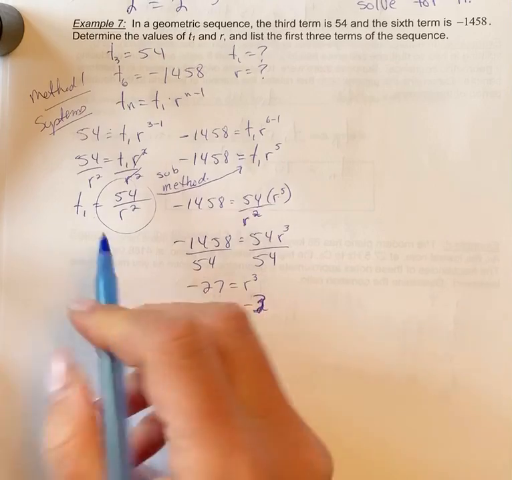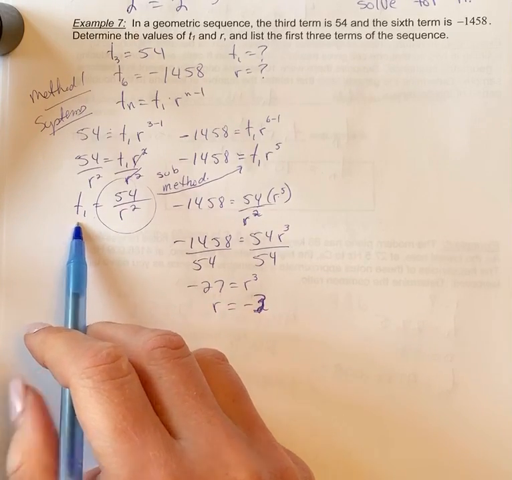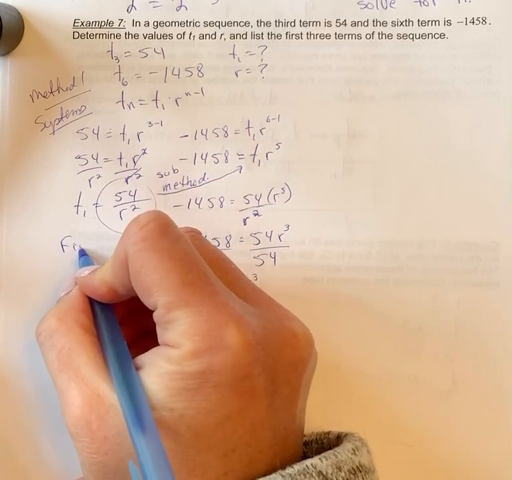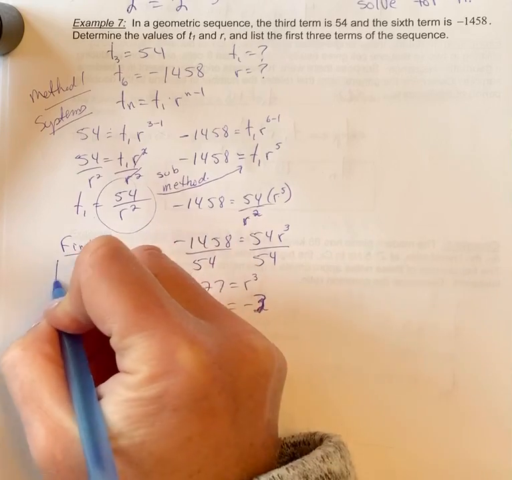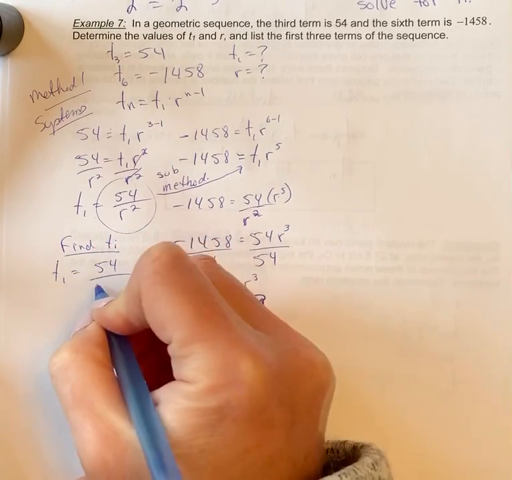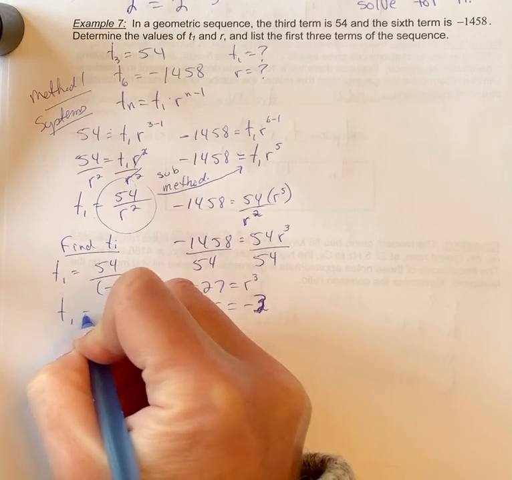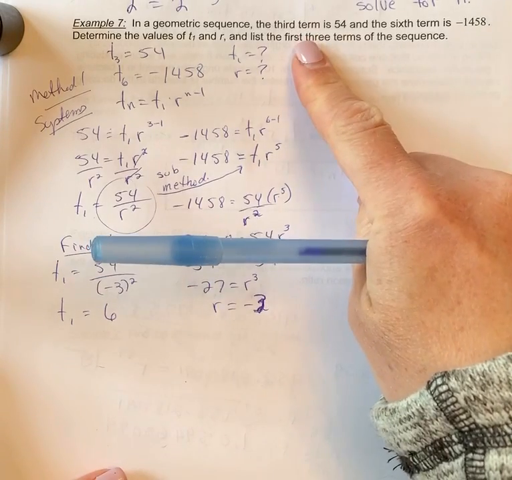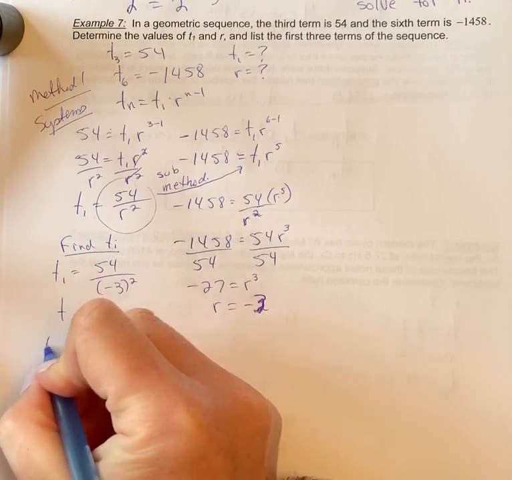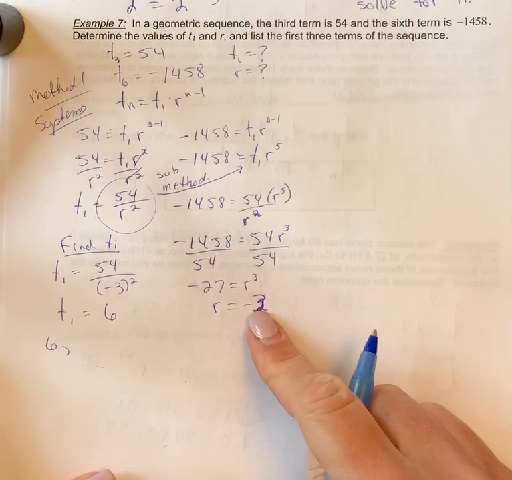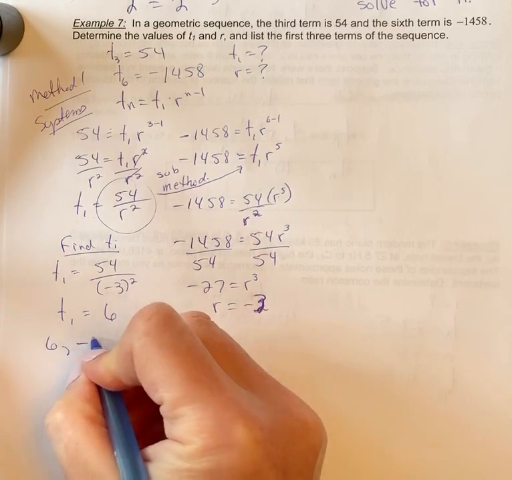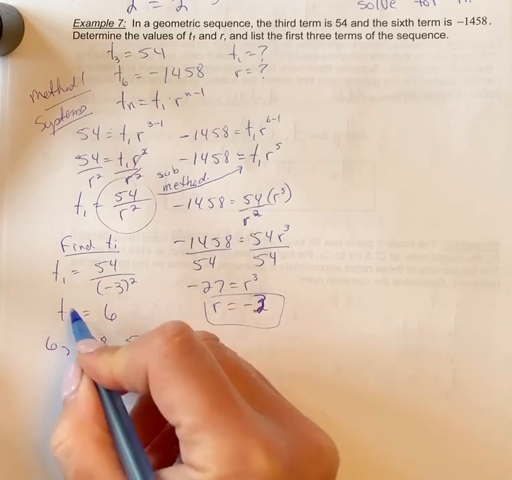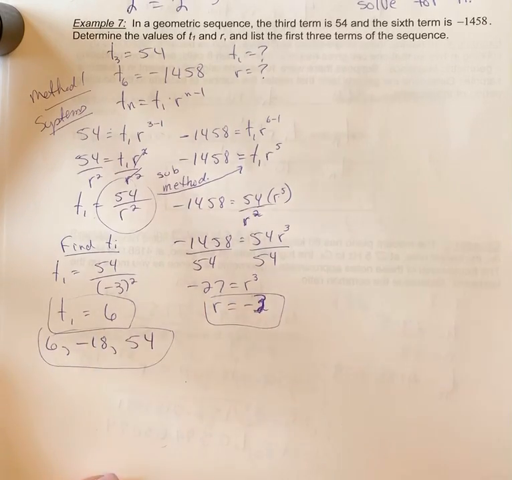Now you can find term 1. Since we already have term 1 isolated here, I'm going to use this. Otherwise, I can plug it back into either one of the original equations as well. So term 1 is equal to 54 over negative 3 squared, which is 54 over 9, so 6. This question also asks for the first three terms. If we know term 1 is 6 and the ratio is negative 3, then times negative 3 we get negative 18, times negative 3 we get 54. So we've got our three pieces of information for this question.